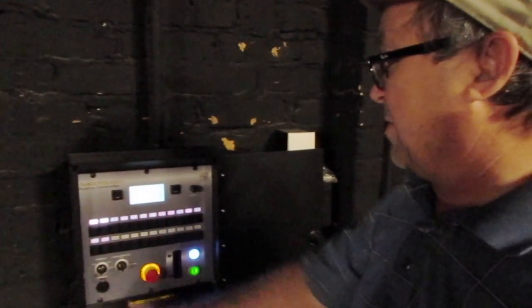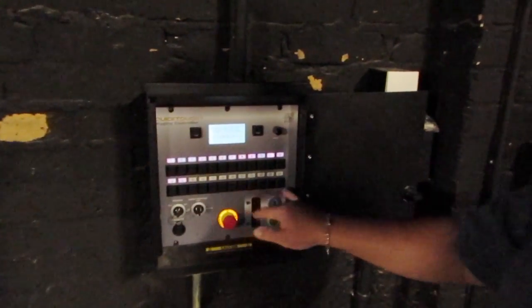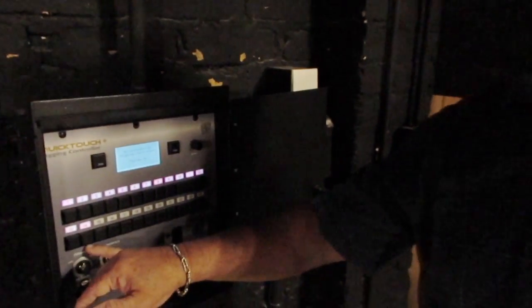This is the fly system control mechanism. As you can see, you can fly up to 24 items. We only have 14 items total that are flying in the theater. That includes curtains and utility battens. And utility battens are just a bar where you can hang a backdrop on or whatever you decide to put on it.